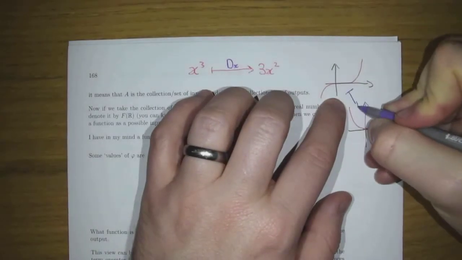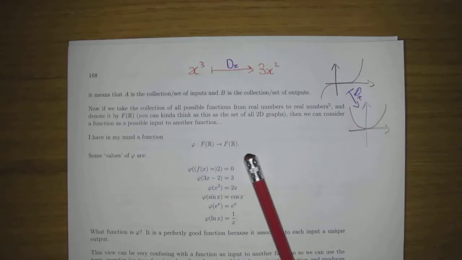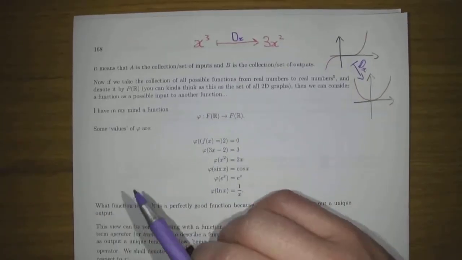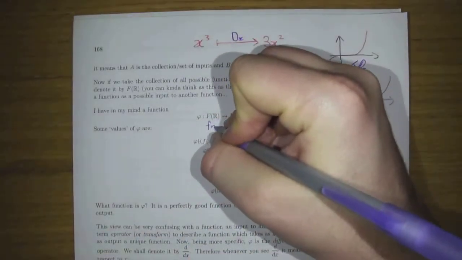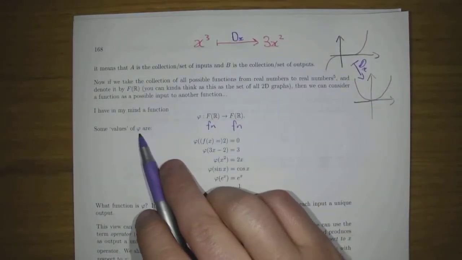This function gets sent to this function, and you can think of it as a function itself, where the inputs and outputs are functions. And we are going to lose that language quite soon because it should be a bit confusing. So I have in my mind here a function that takes as an input a function and an output a function. So this symbol I'm calling this function.